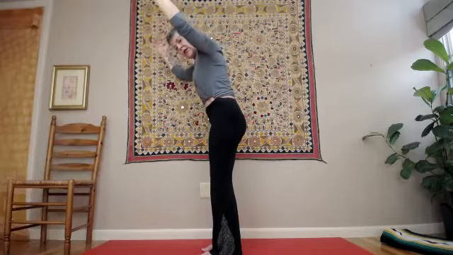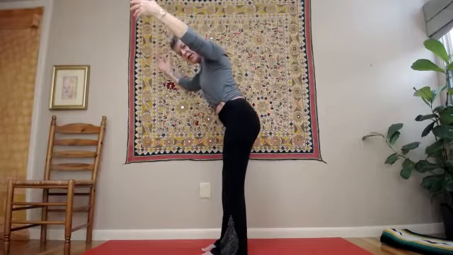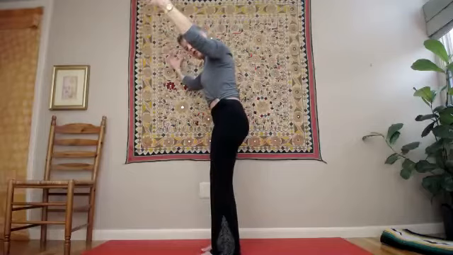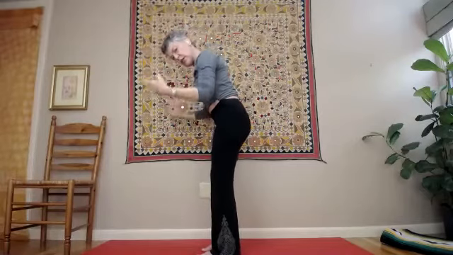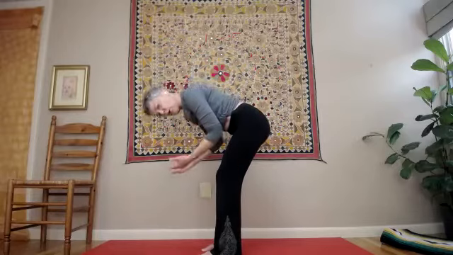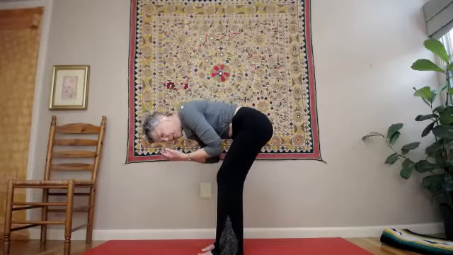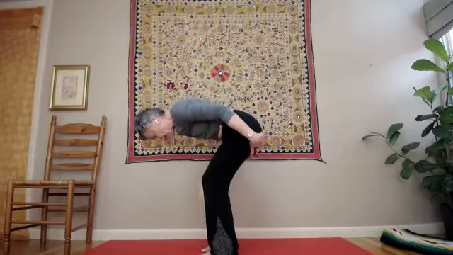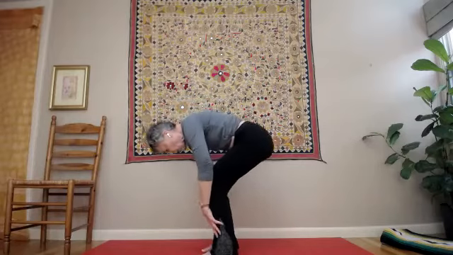So now I'm actually going forward. I'm not hinging my hips back. Forward. You bend your knees a little bit. The buttock bones swing down the whole way. That's what we're looking at. They swing down the whole way.